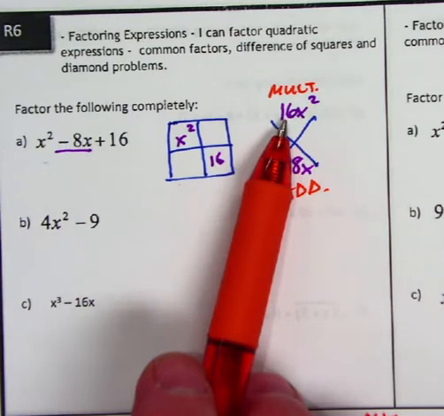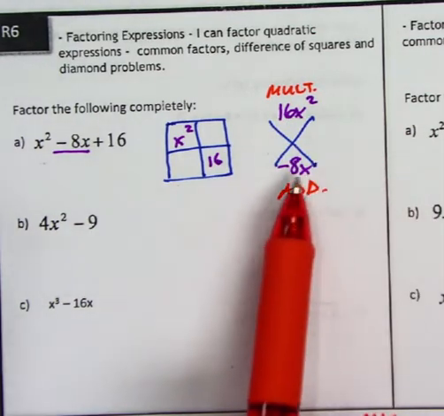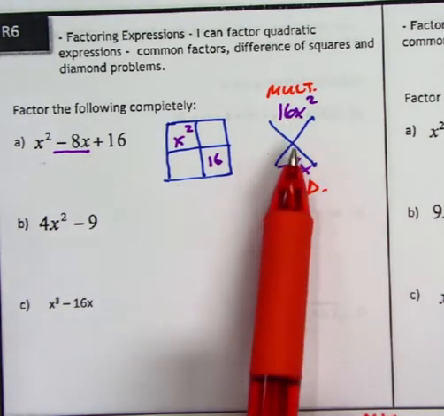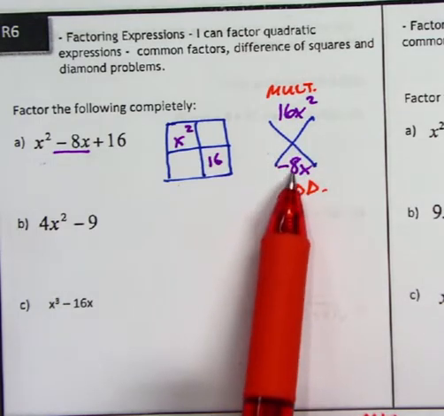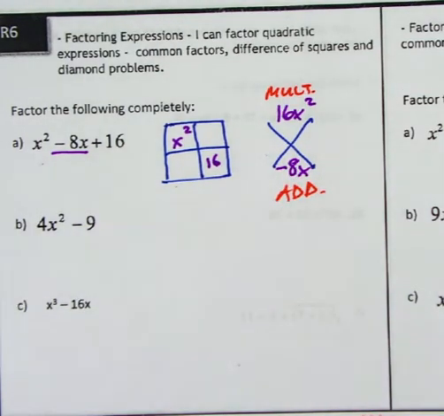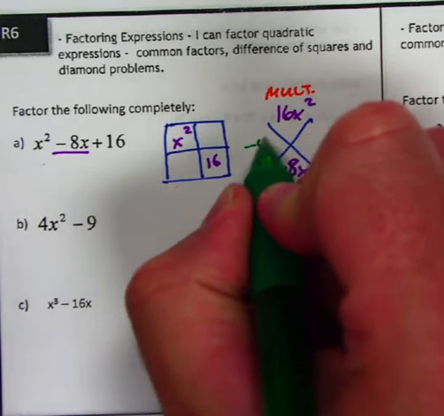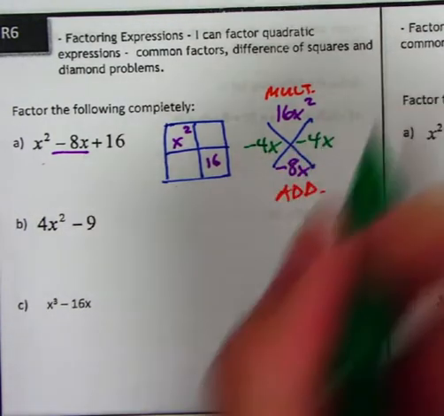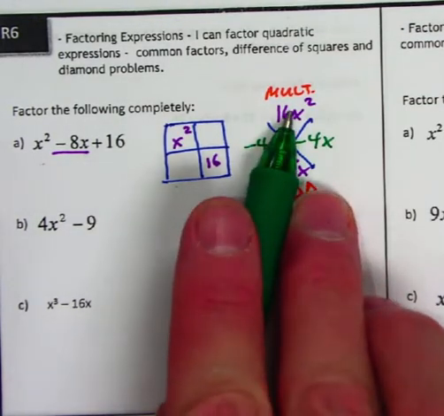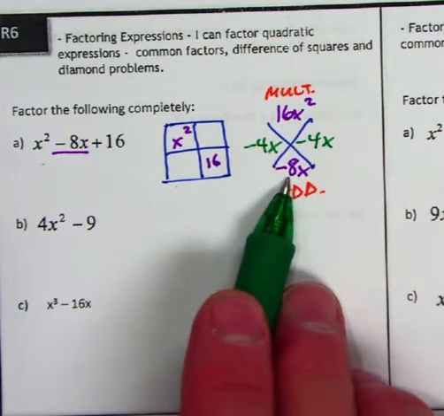So multiplying to 16 is like 8 times 2, but that's not 8 apart. It's 4 times 4. I'm going to have some luck with 4 times 4 because 4 and 4 make 8. Therefore, the answers would be negative 4x and negative 4x, because a negative times a negative makes a positive, and a negative plus a negative makes more negatives.